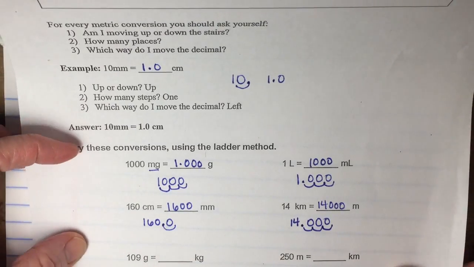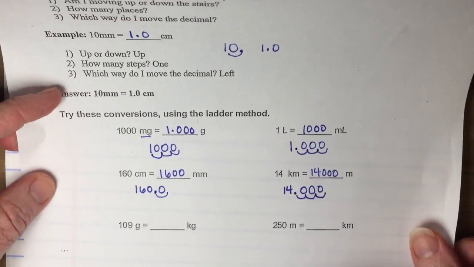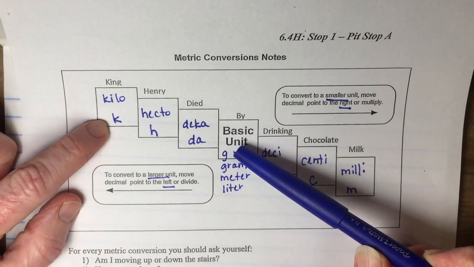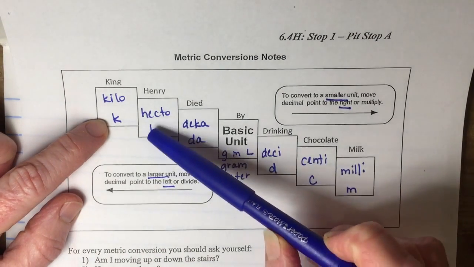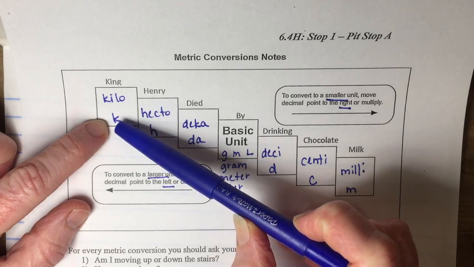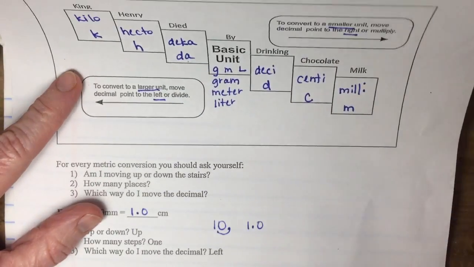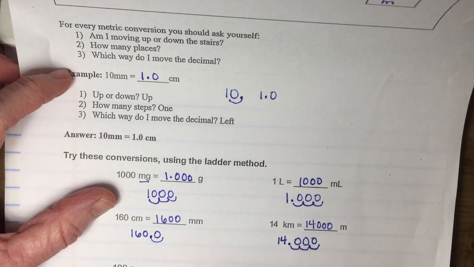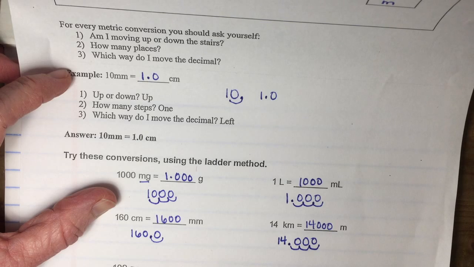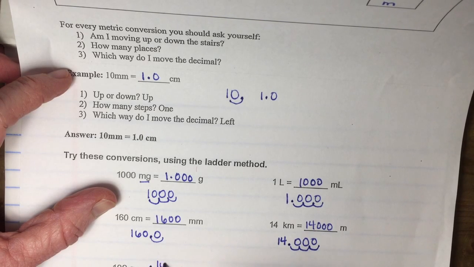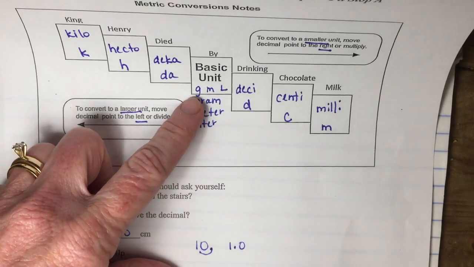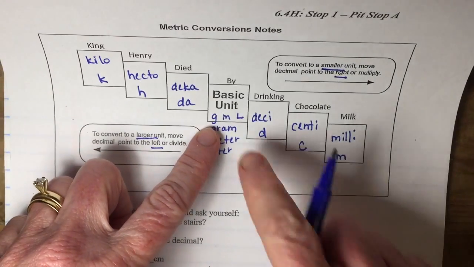1,009 grams, and I want to convert that to kilograms. So I'm starting with grams and moving up to kilograms this time. So 1, 2, 3 places to the left. I go back to my number, and my decimal starts back here. If I go 3 places to the left, 1, 2, 3, it ends up in front of the 1, so 0.109 kilograms.